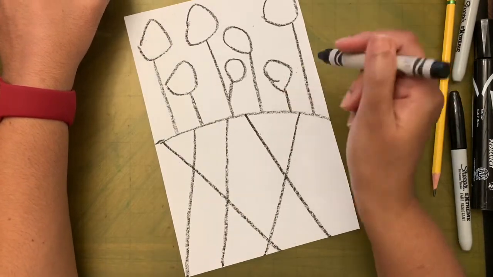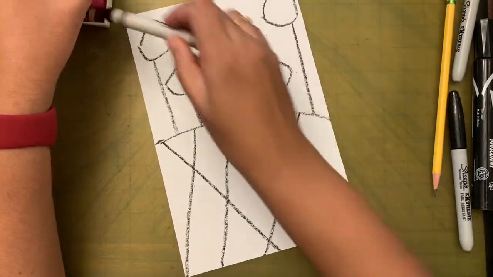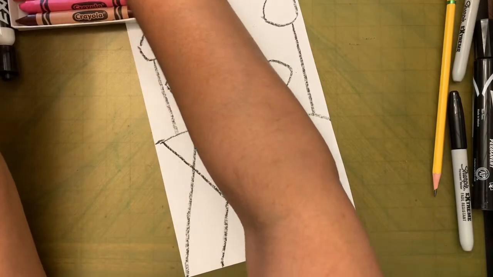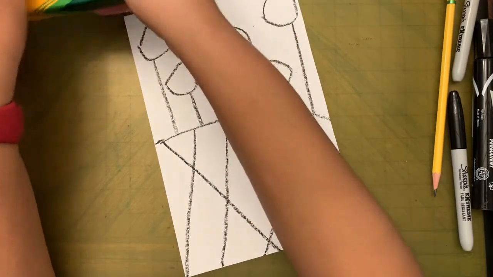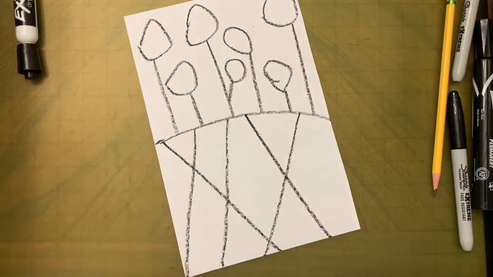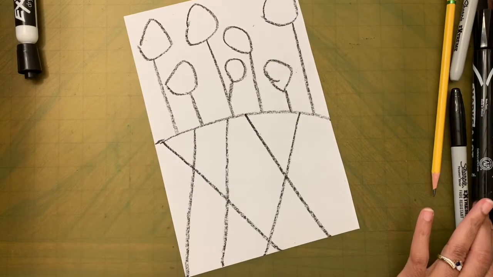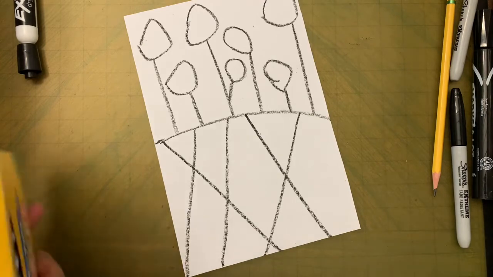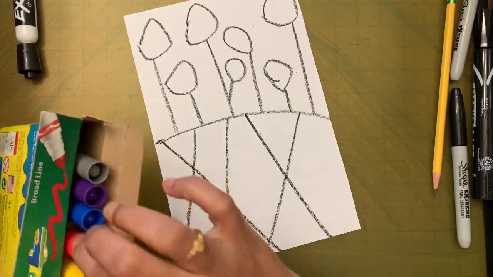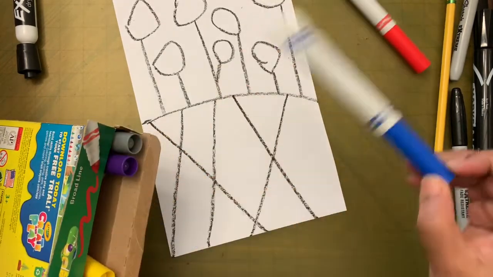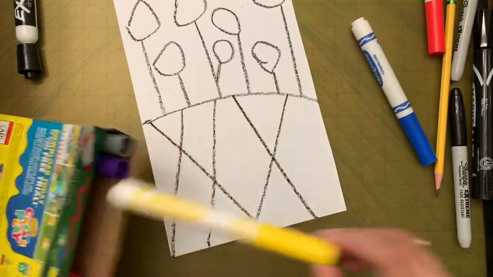So we are done using the crayon. I'm going to put the crayon back. Now, as we were talking, remember Alexander Calder, he used just the primary colors. So primary colors are red, blue, and yellow.